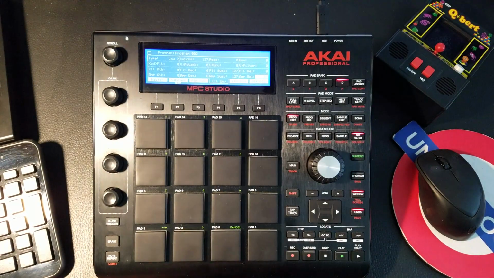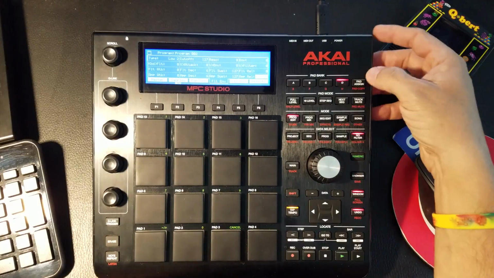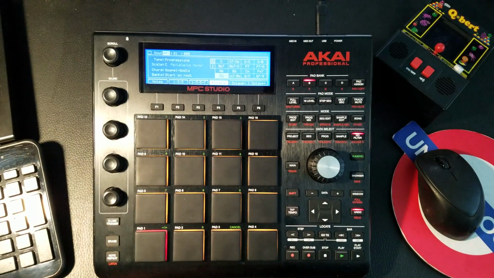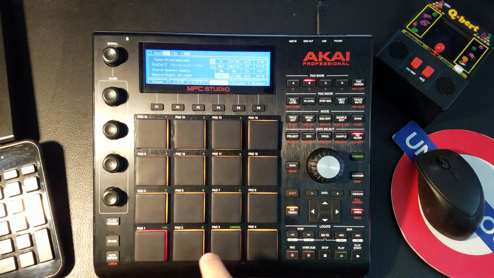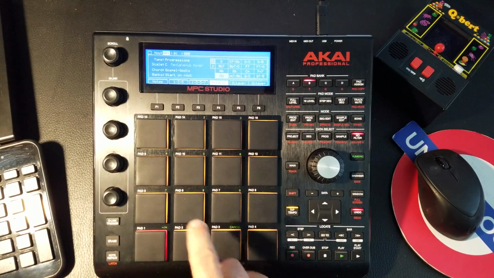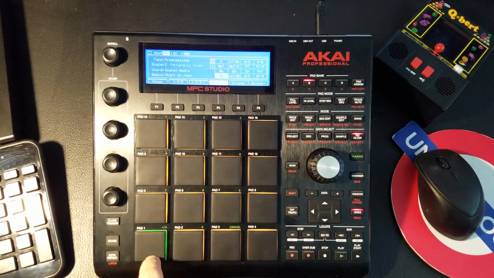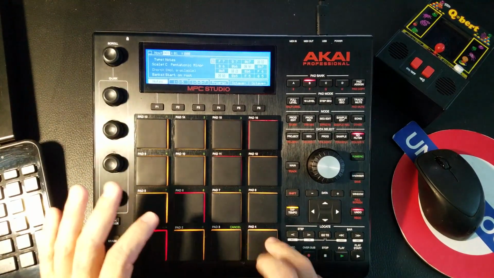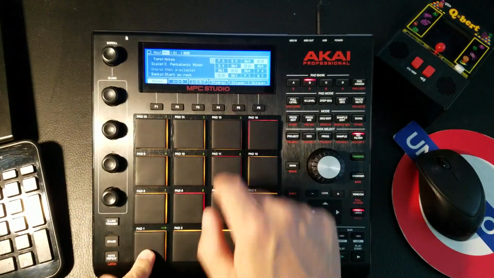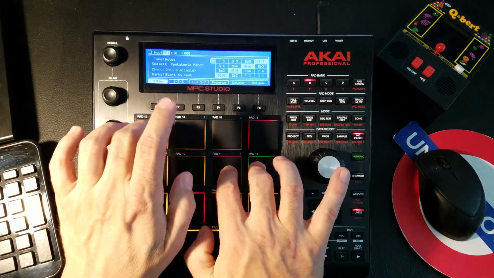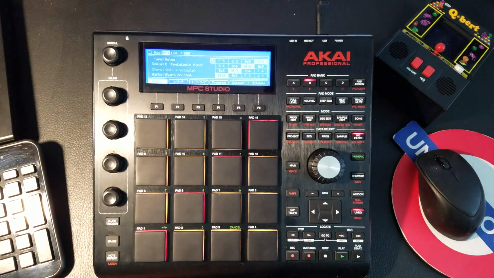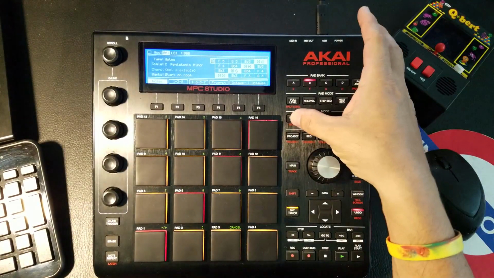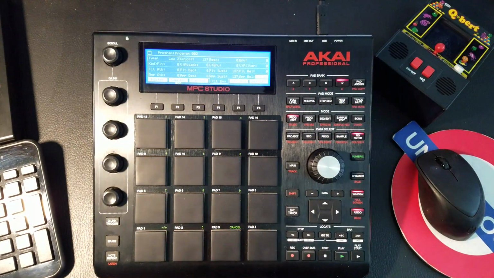And so now this is where it gets fun. Now we can click pad assign and we can play our progressions. Awesome. Or we can go play our notes and we can use our octave buttons and things like that.